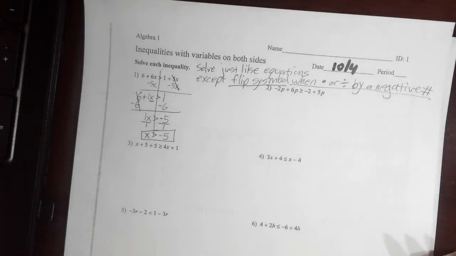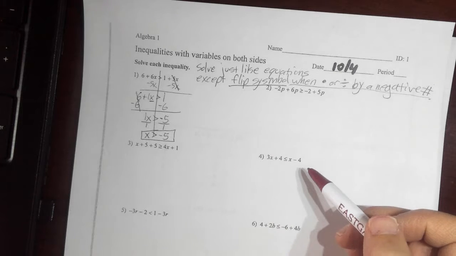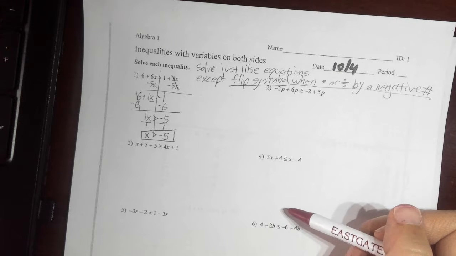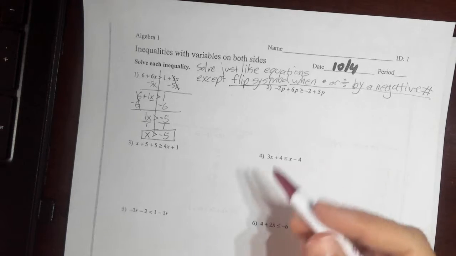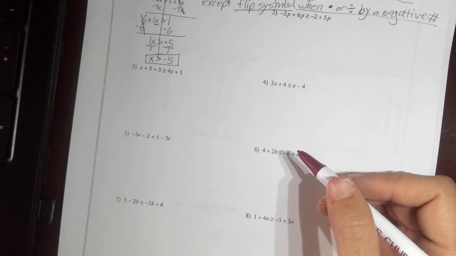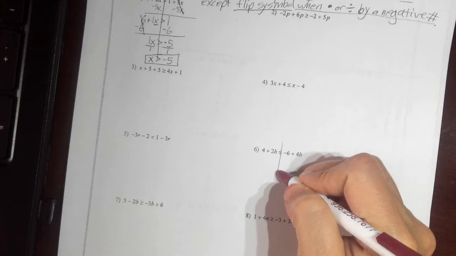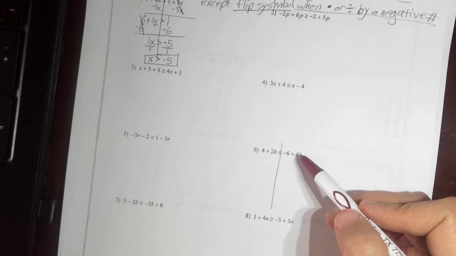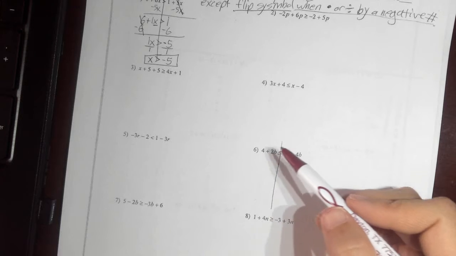Okay, so let's do another one. Let's try to do one where we're going to have a negative. Okay, so let's try number 6. So I am going to put a line down the middle. This side is completely simplified, so is this side.